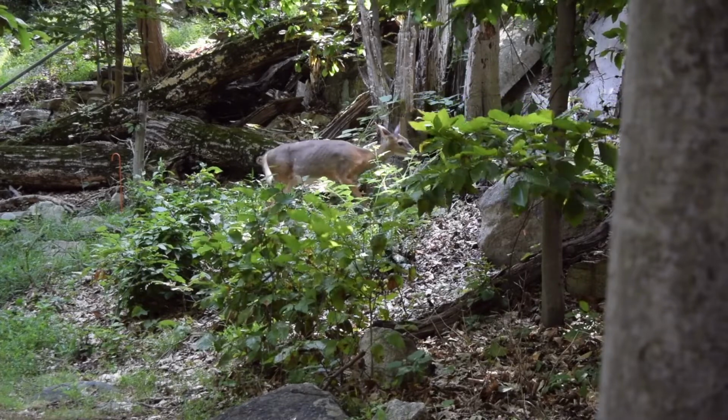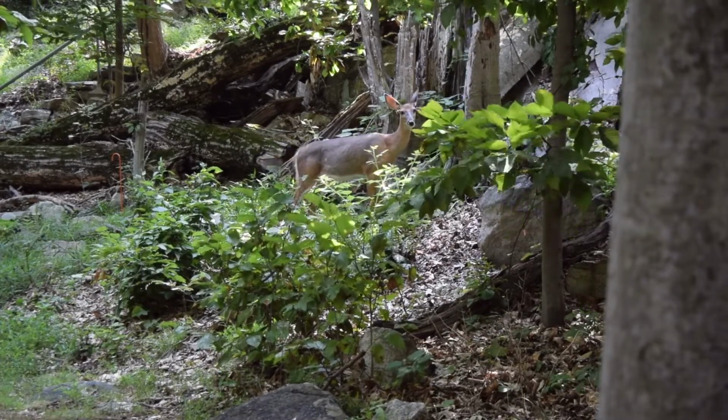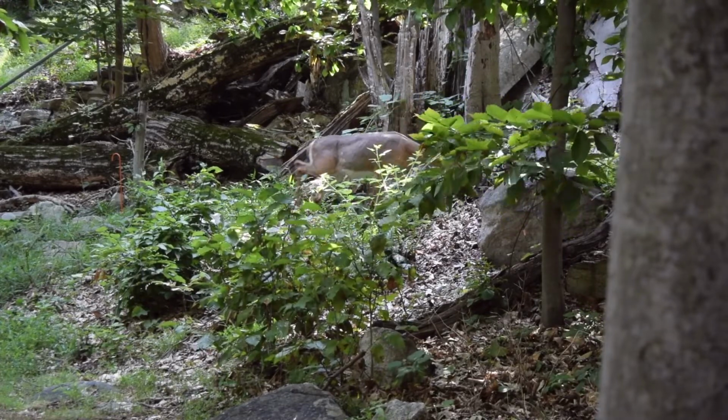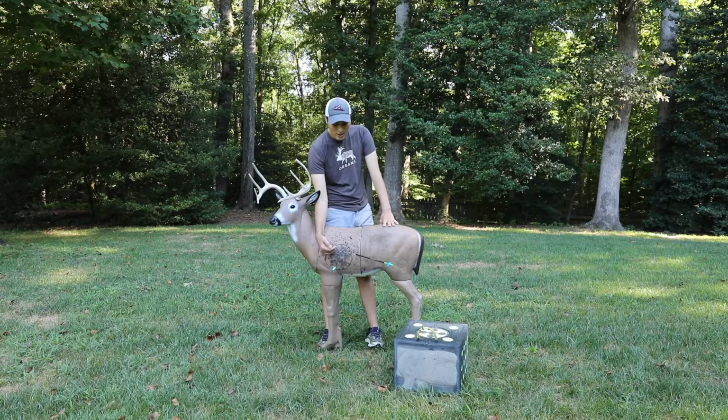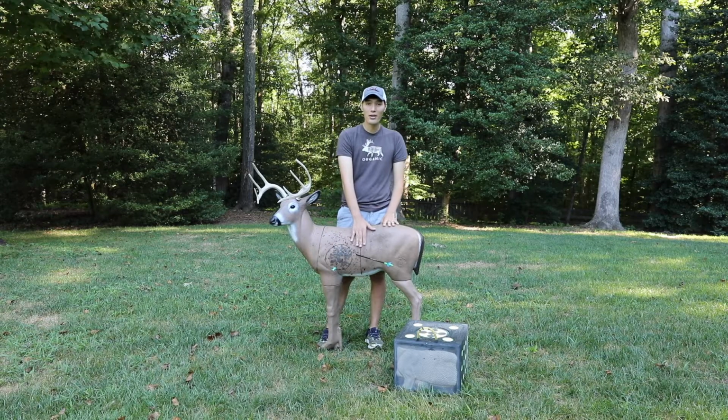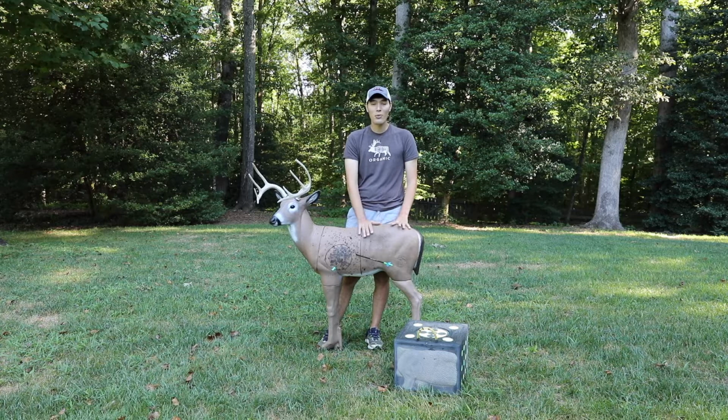If you're off just a little bit and you hit that front shoulder, you're going to have a bad hit. And same thing, if you're aimed a little bit too far back, you might hit the paunch, the liver, and those require a long tracking job and are not ideal for a humane harvest.